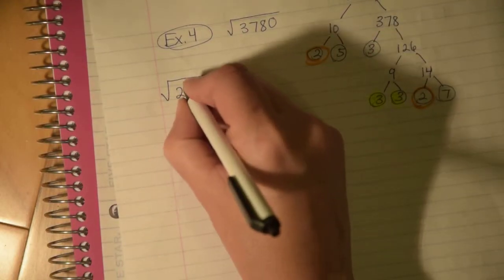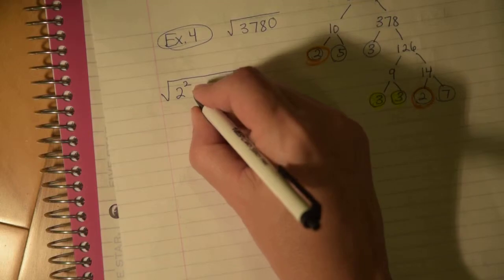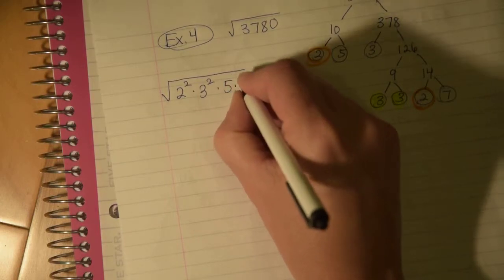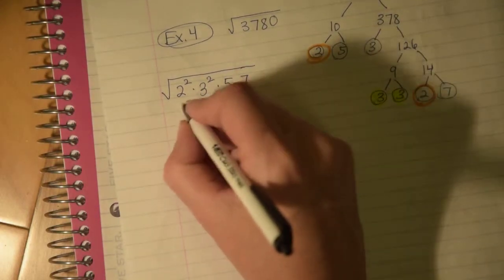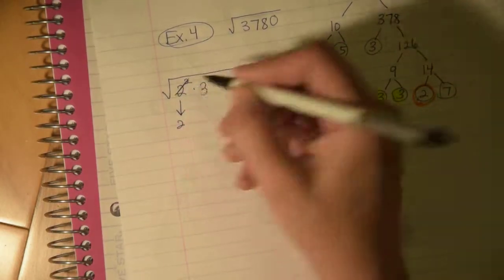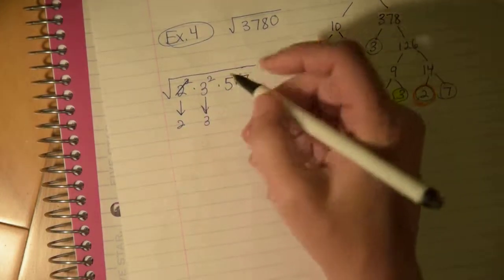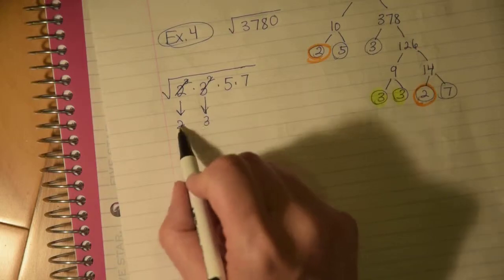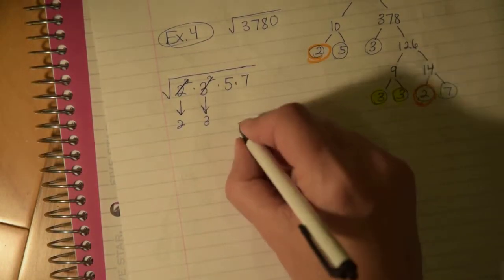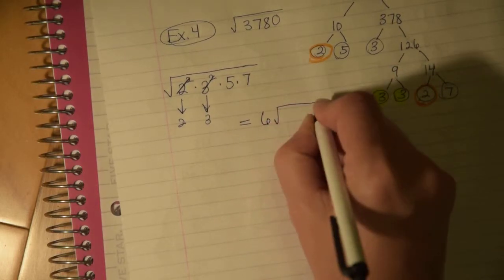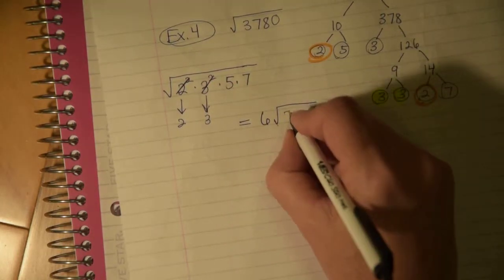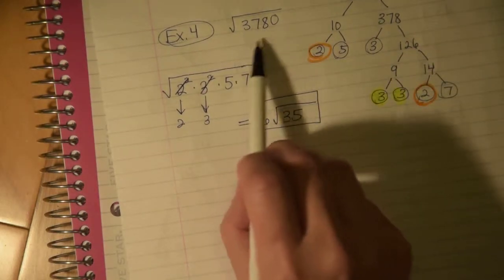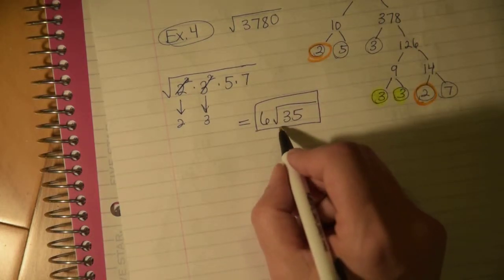I'm going to have 2 squared for my pair of 2s times 3 squared for my pair of 3s, and then times 5 times 7 for my leftovers. One 2 comes out from 2 squared, cross it off. One 3 comes out from 3 squared, cross it off. And those are going to go on the outside of the square root, and I'm going to multiply them together. So 2 times 3 means 6 on the outside. And then left on the inside is 5 times 7, which is 35. So the square root of 3,780 is 6 square root 35.